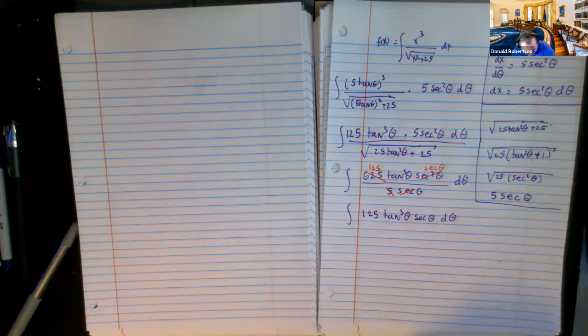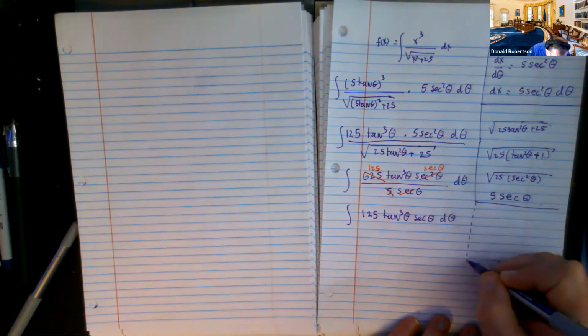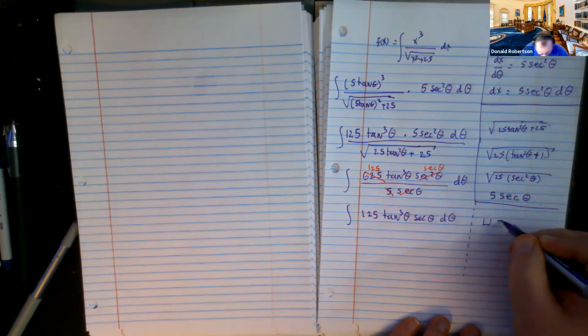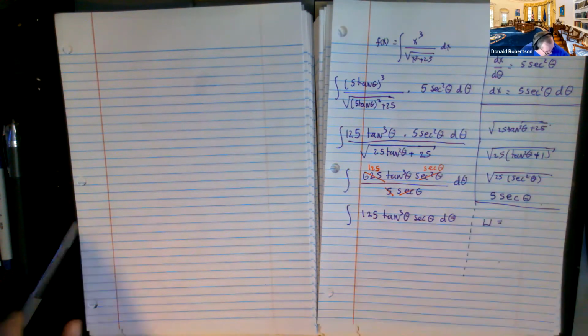So now we have to figure out how to integrate this guy. This is a U sub. And when you do U subs involving secants and or tans, your U sub is a secant on its own or a tan on its own. You want to have a shot at what you think it might be in this question? Gonna go with 125 tan cubed.